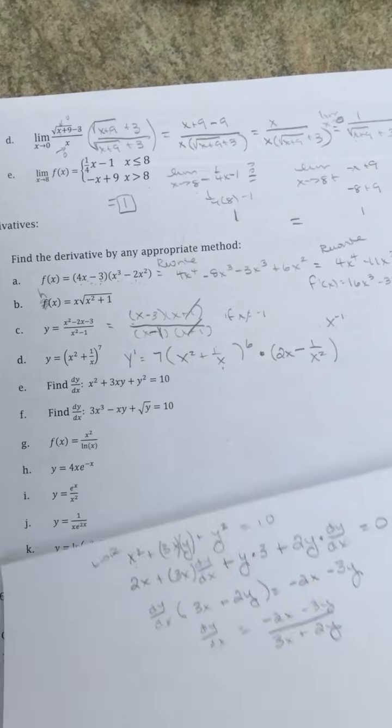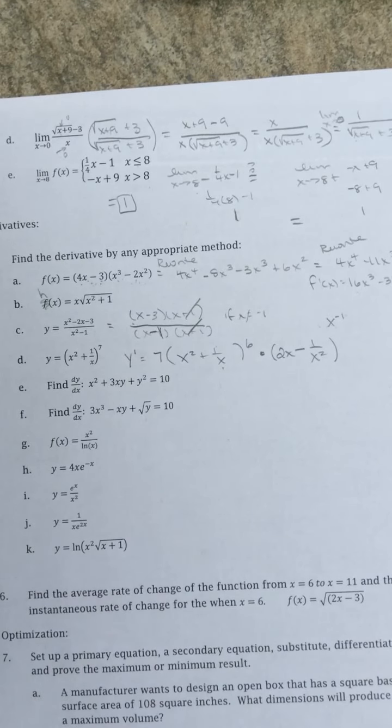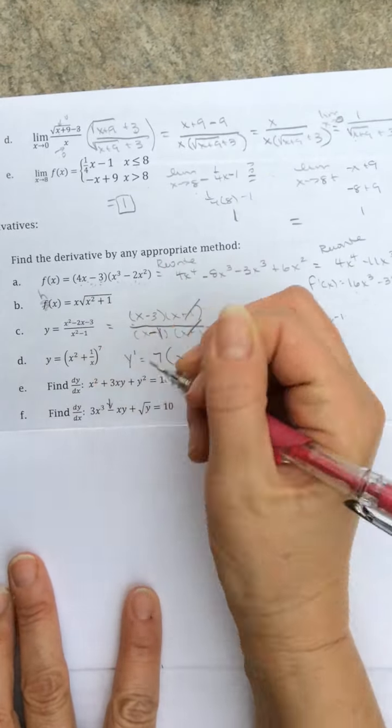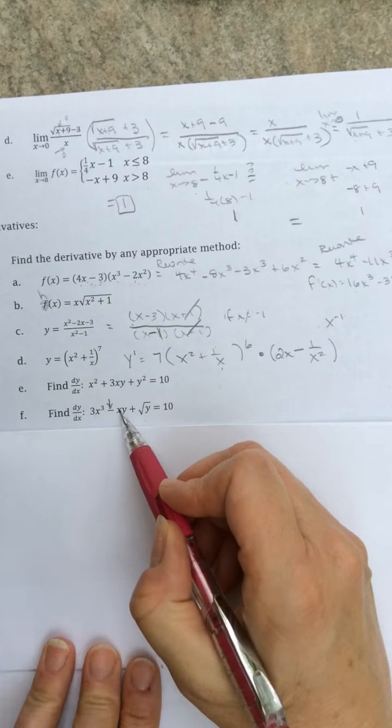So f is a lot like that. F has implicit differentiation in it. The reason I put it on there, even though we've done one like it, is the minus in front of the product rule. So I want to make sure that you are careful when you see this negative in front of a product. You're going to distribute your negative.